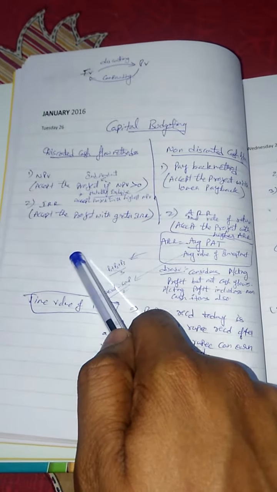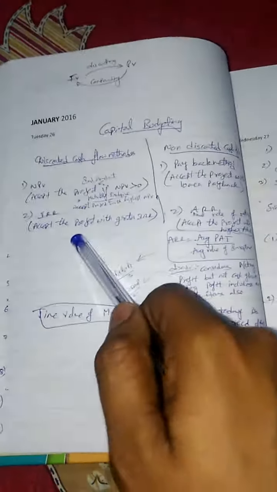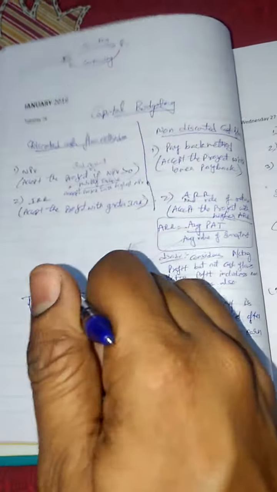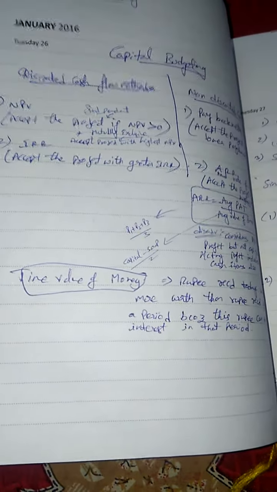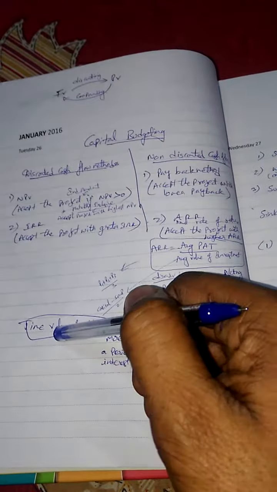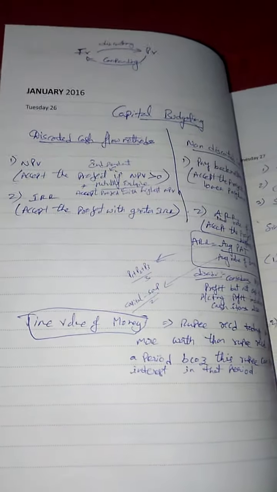Because if I earn 1 rupee today, versus earning 1 rupee after 1 year, this 1 rupee has more value, because within this 1 year I can get some interest on this 1 rupee. So at the end of 1 year, the value of this 1 rupee will be more than 1 rupee, because I will be earning some interest on it. So always a rupee earned today is more valuable than a rupee earned tomorrow.